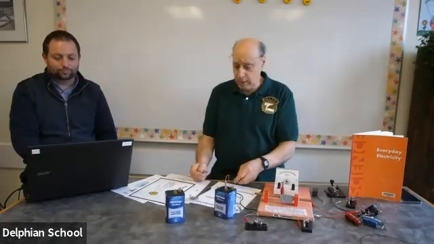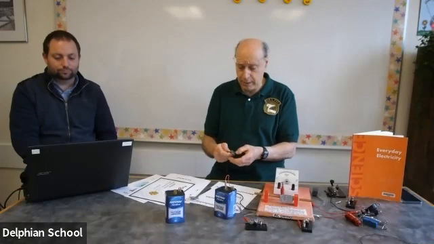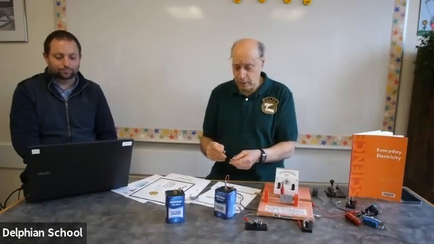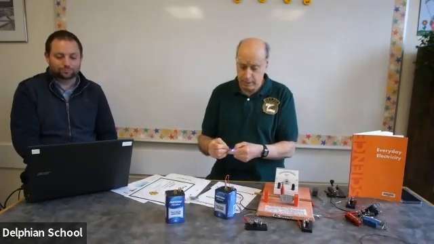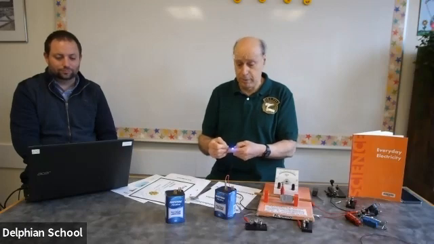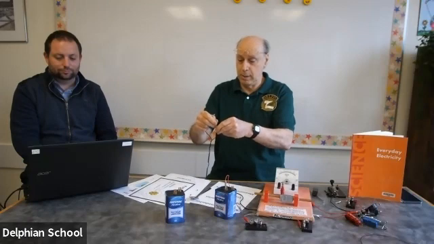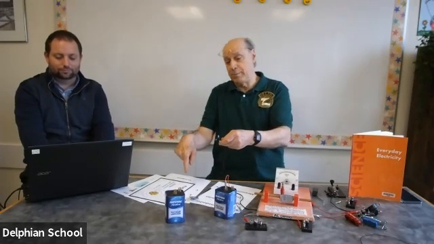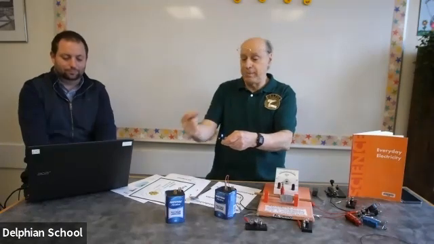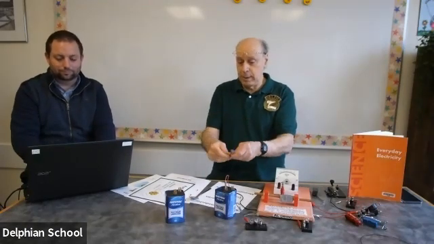So here, if I attach it, it lights up. If I attach it the other way, it still lights up, because it's only letting the electrons through one way, and it changes very rapidly. That's called alternating or changing current.